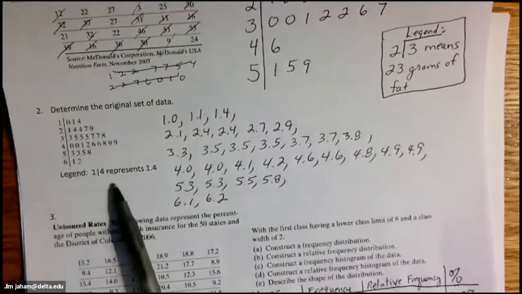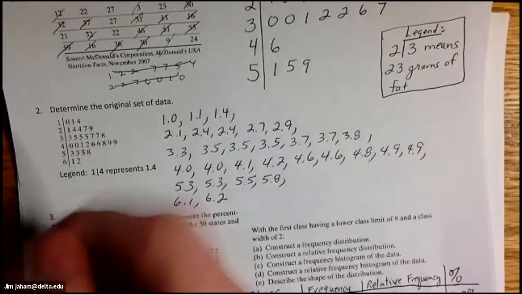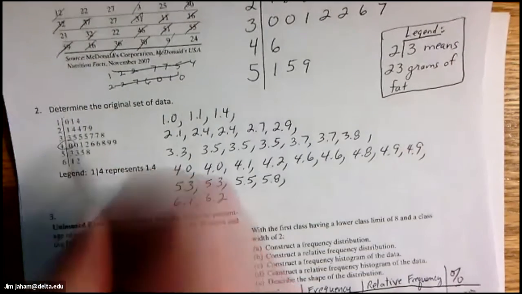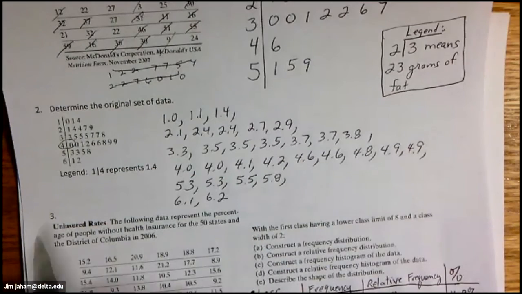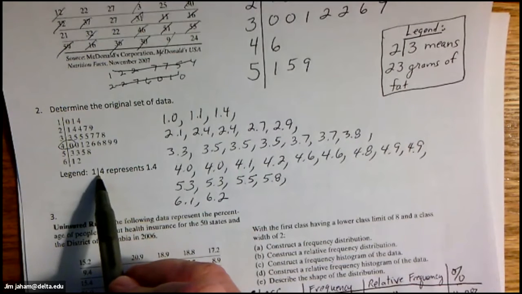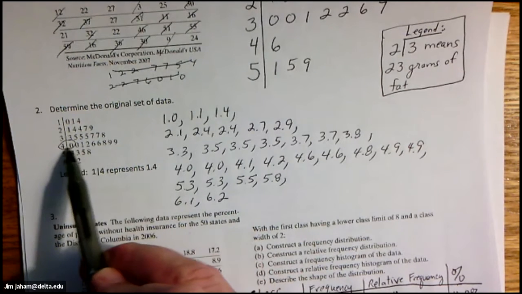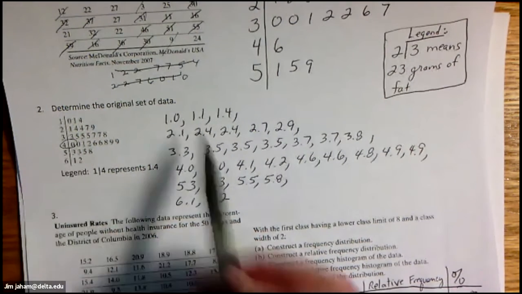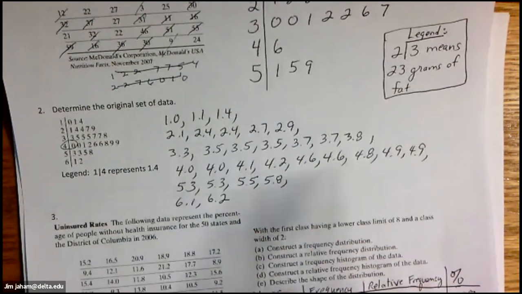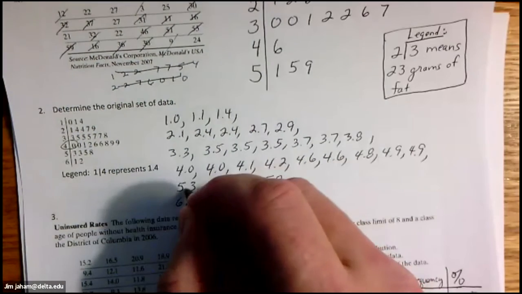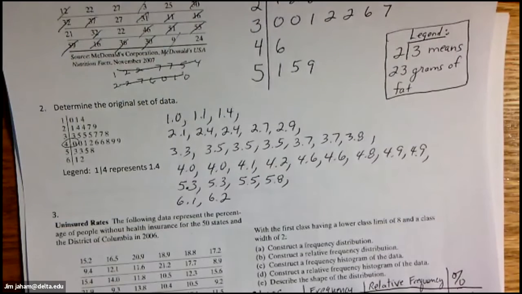The legend is important, as you can see in this one here. You might think that this data value right here is 40. But when you look at the legend, 1 and then the vertical line and then 4 means 1.4. So this is actually 4.0. And so here's what the data values would be. You actually have a decimal point between each one of the stem and the leaves.